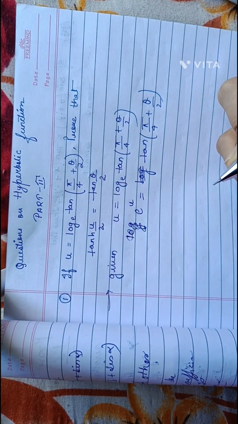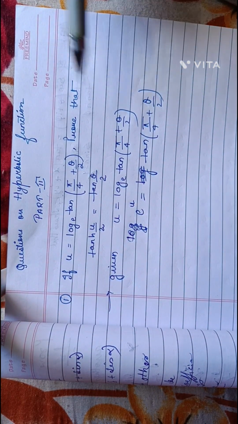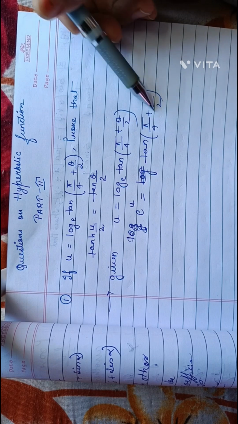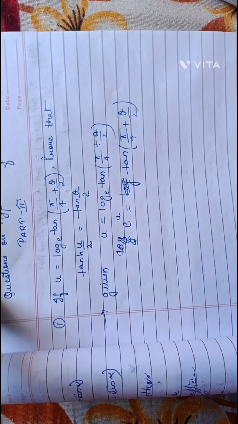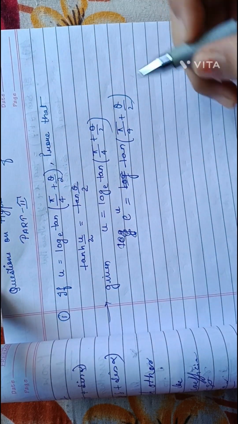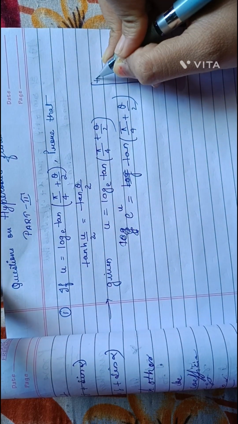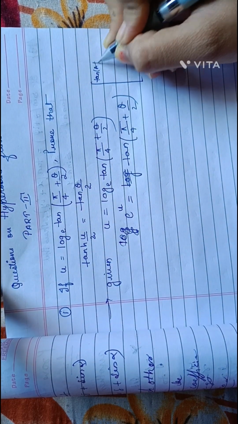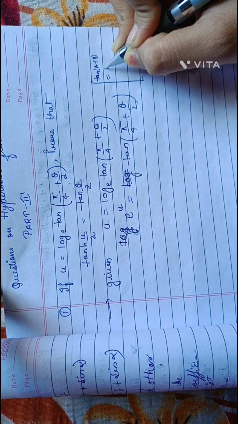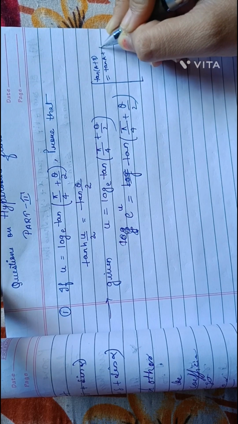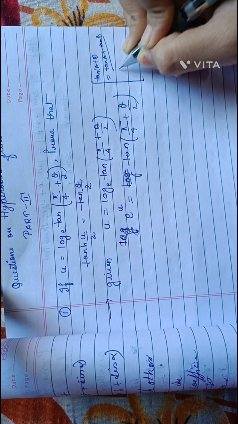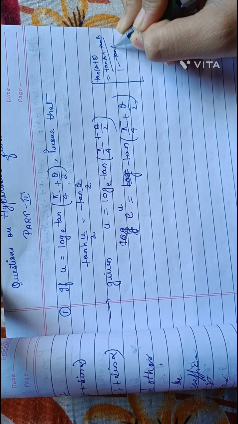As you can see, this is nothing but the tan (a plus b) formula, and we know the formula of tan (a plus b). Tan (a plus b) is basically tan a plus tan b upon 1 minus tan a tan b.